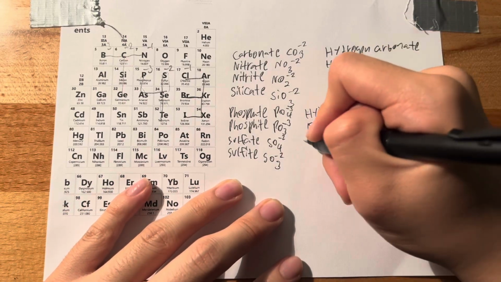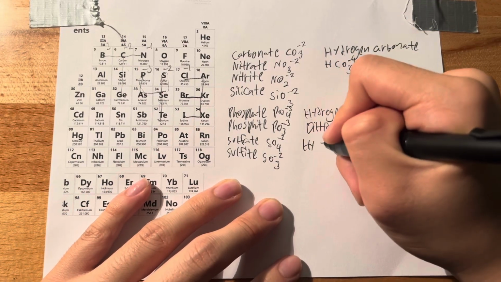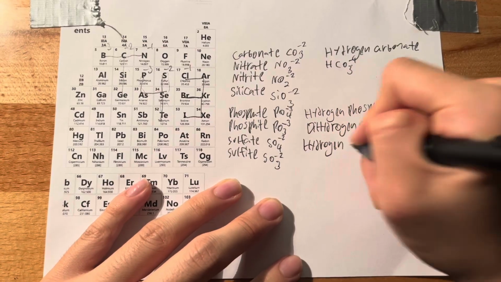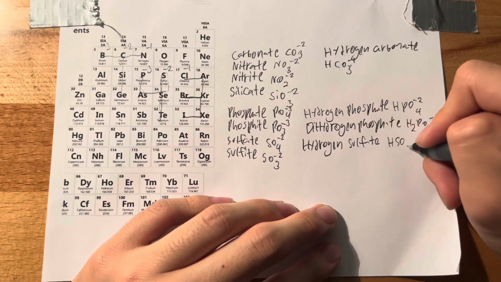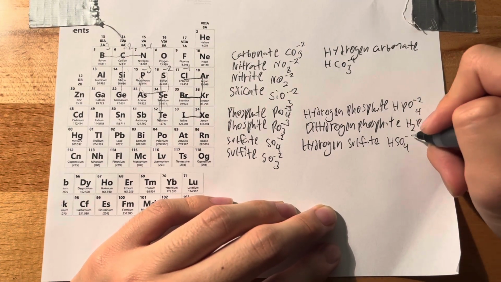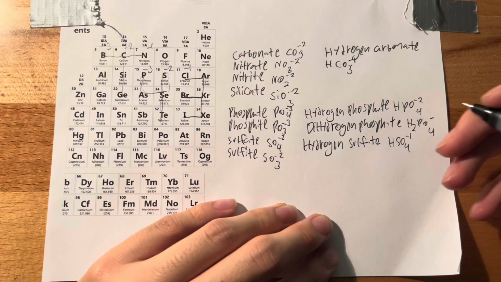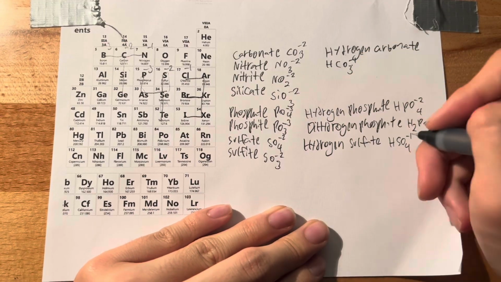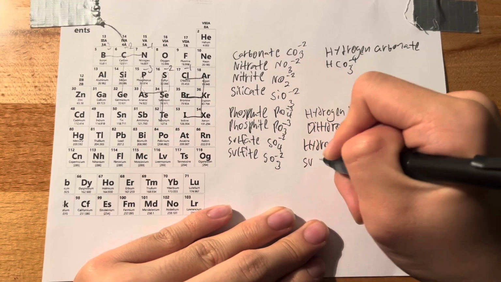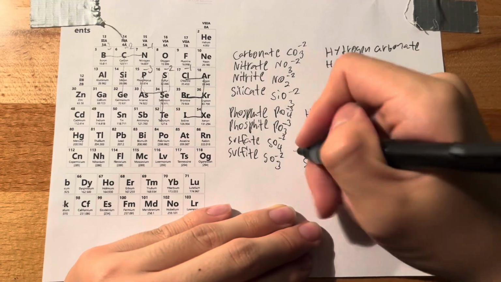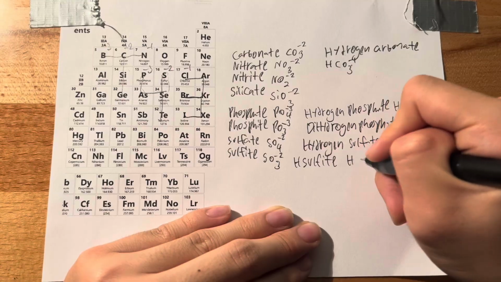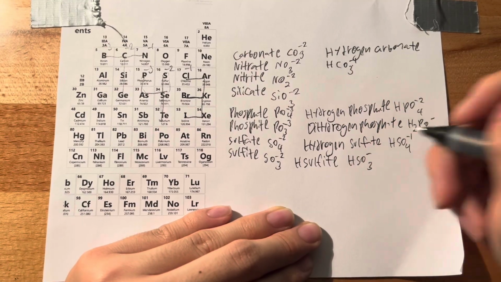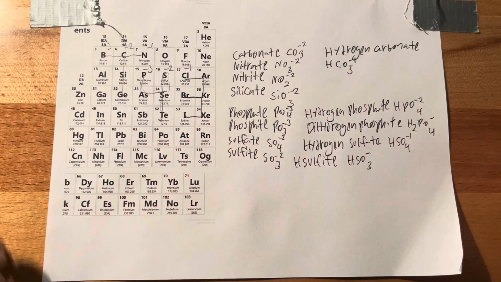Next we do hydrogen sulfate, which is just HSO4 -1, because like I said, we add a plus to the minus, and hydrogen sulfite, which is just HSO3 -1, because -2 plus 1 is just -1.